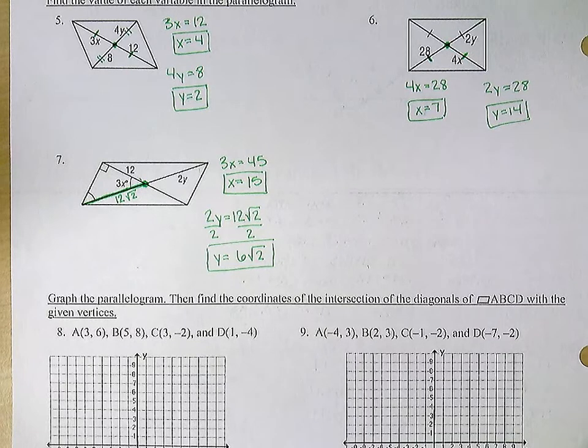I don't believe you have any ones like that on your assignment, but I do want you to know that those special right triangle rules don't go away. Any questions on 6 or 7?